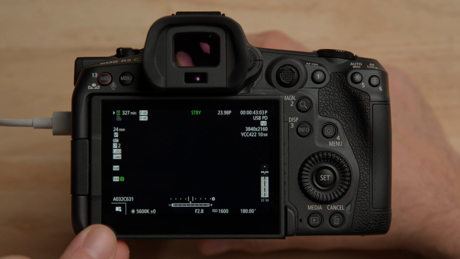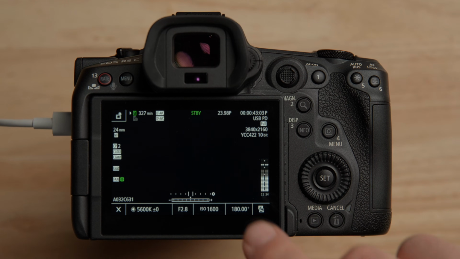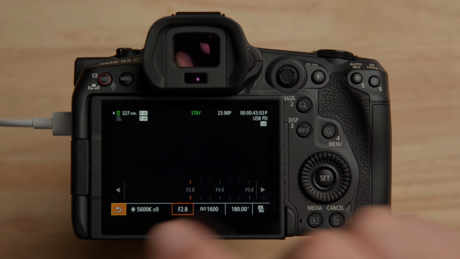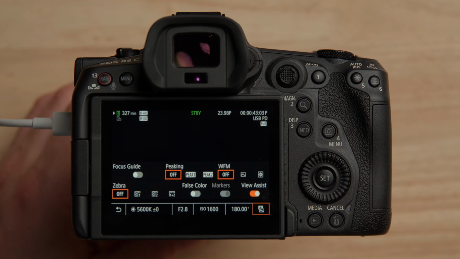Okay, so those are the 12 things that I promised. There is a bonus tip, so let me show you that one too. So if you're looking at your main screen here and you press on here at the bottom left, you can quickly, you already saw me do this, go in and change your aperture and your ISO and all that stuff. But if you press this button down here, it opens up all of the assist tools.